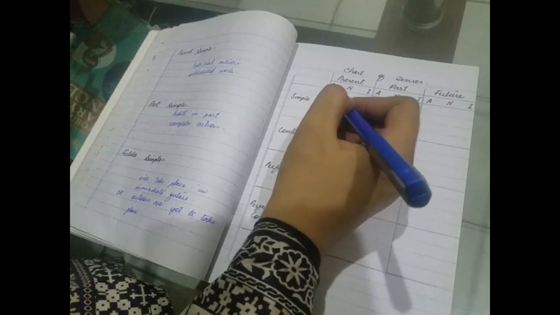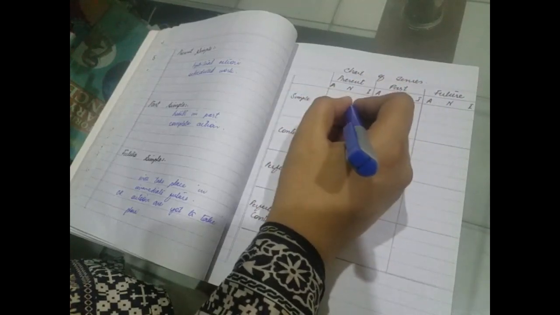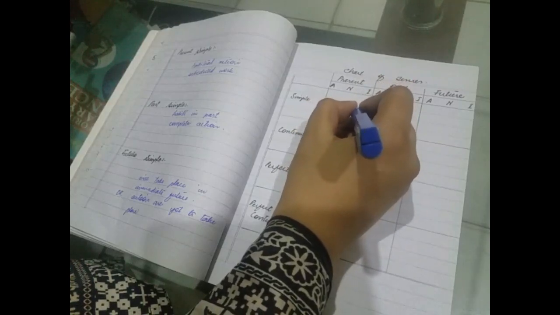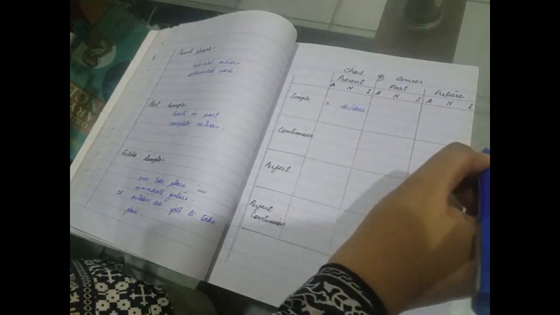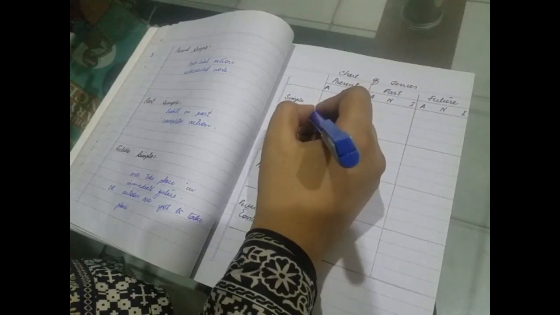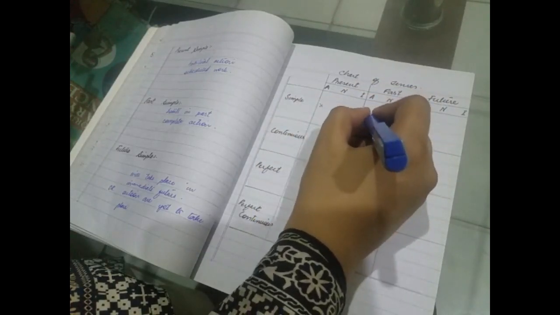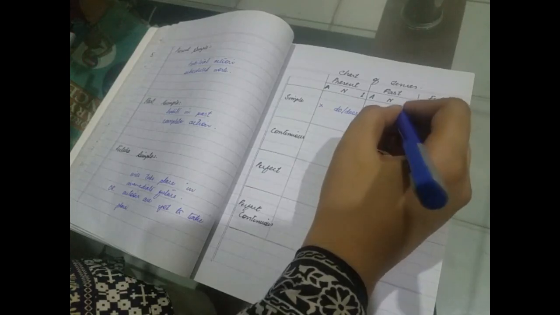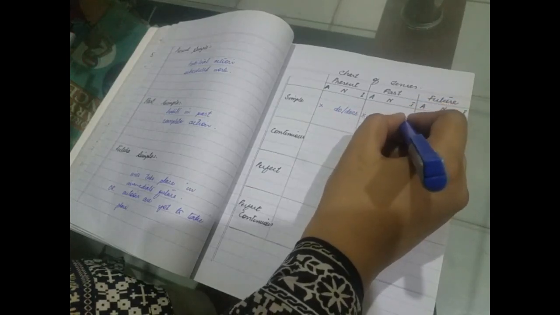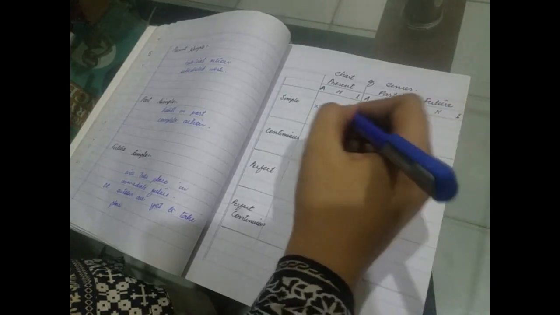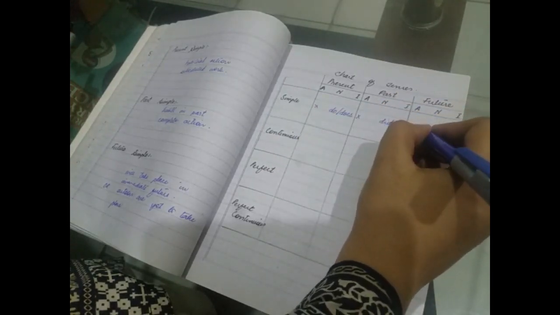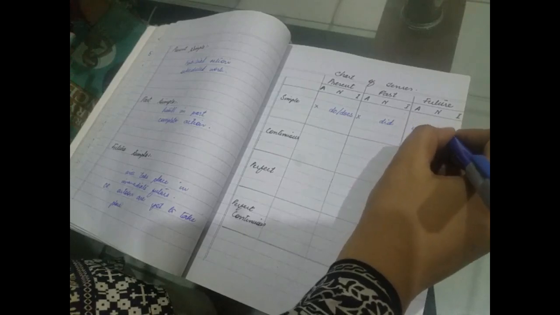In present simple negative or interrogative, in both we use do or does. In the past simple, same. In affirmative, we don't use any helping verb. In negative and interrogative sentences, we use did. Future simple. In future simple, in all three types of sentence, we use will or shall.